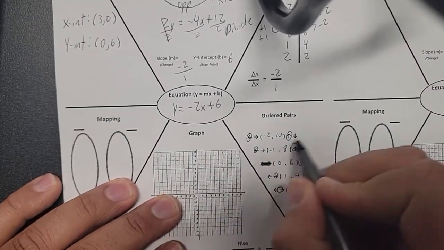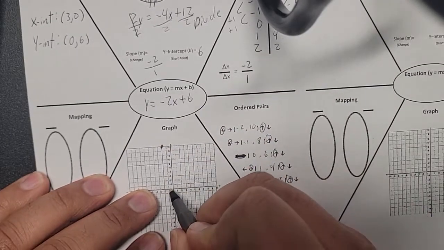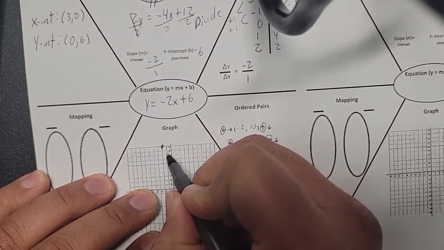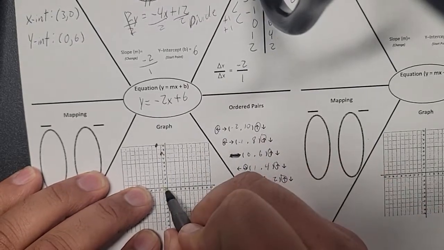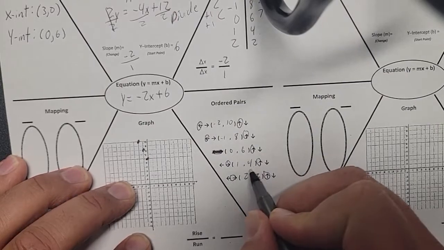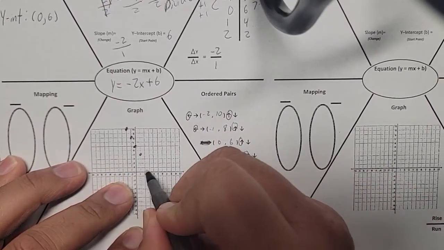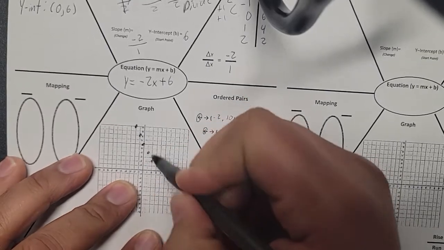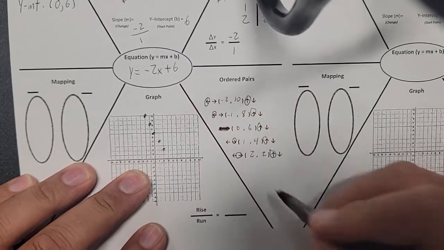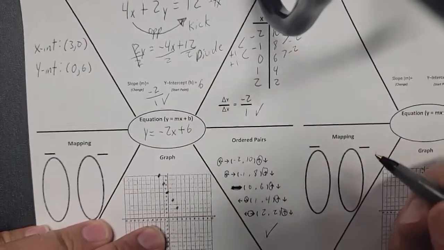Negative 2, so 2 to the left, up 10, so it's all the way to the top. Negative 1, going to 8. 0 doesn't move, we go up 6. 1 to the right, and then 4 up. Then we have 2 to the right and 2 up. So if it looks like a line, that means that we're right. If these two match, that means that we're right.